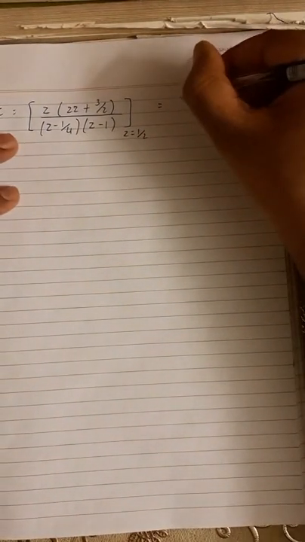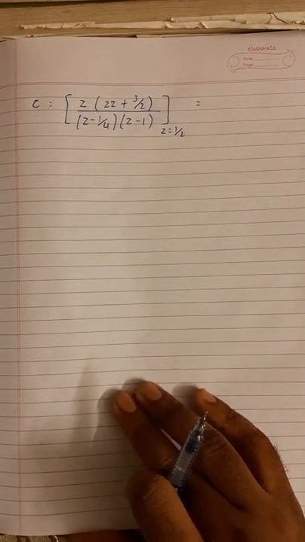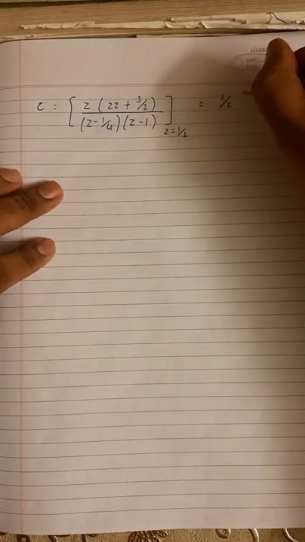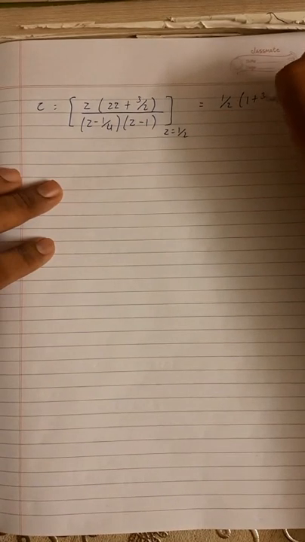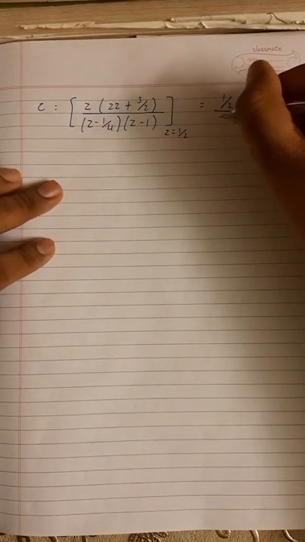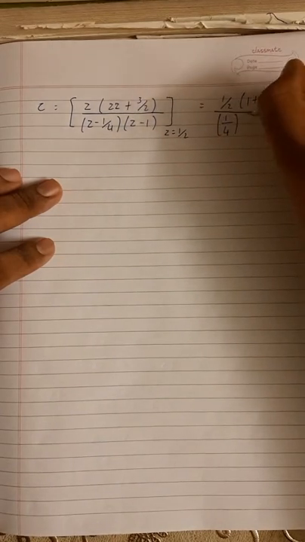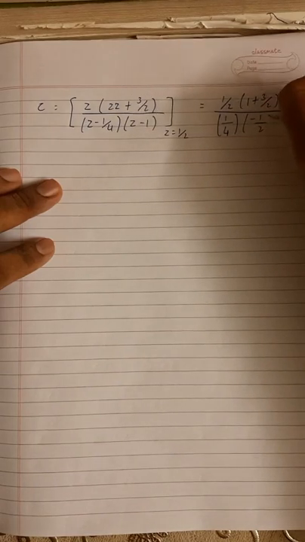In that case this will become 1/2 into 2 is 1, plus 3/2, divided by 1/2 minus 1/4 is 1/4, and 1/2 minus 1 is minus 1/2.